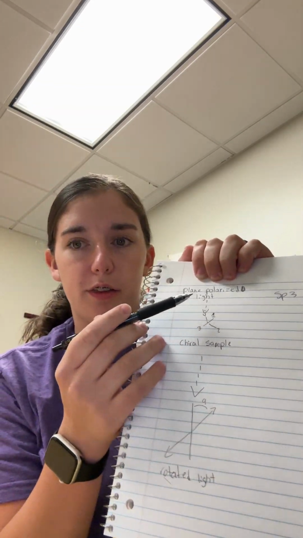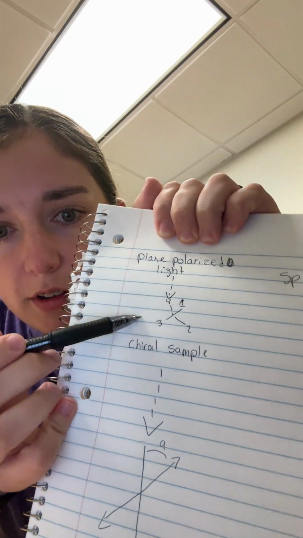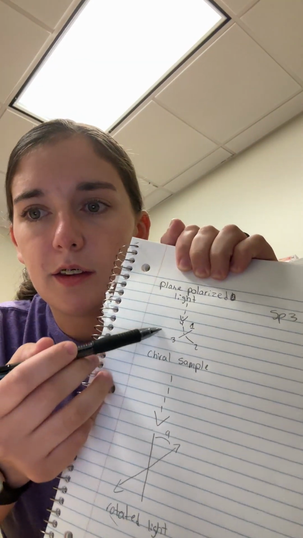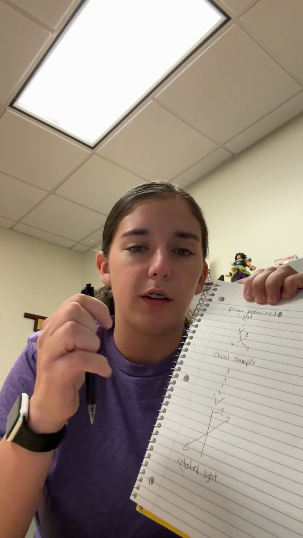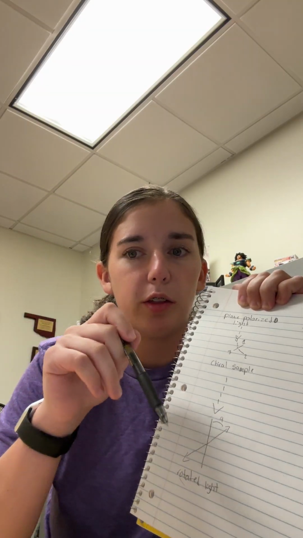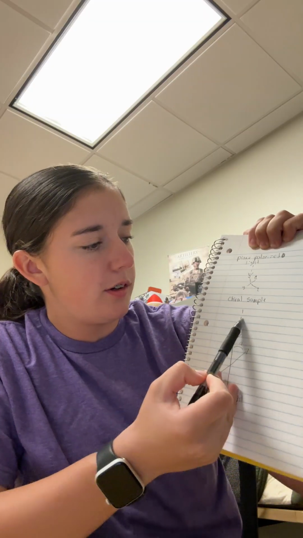So when the plane polarized light passes through the solution, so let's say this is the solution, the light can be rotated either clockwise or counterclockwise depending on the configuration.